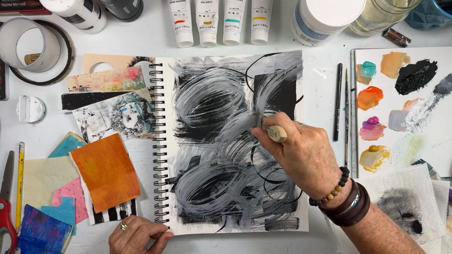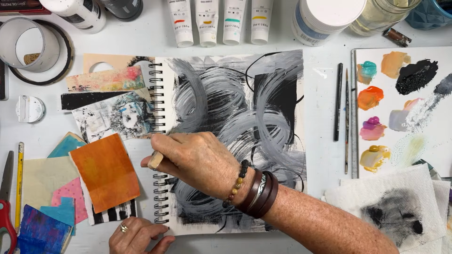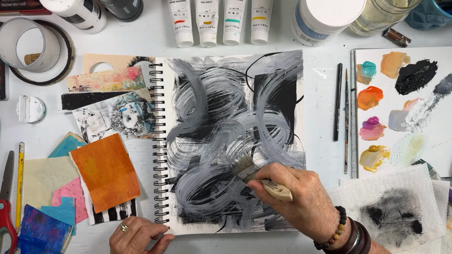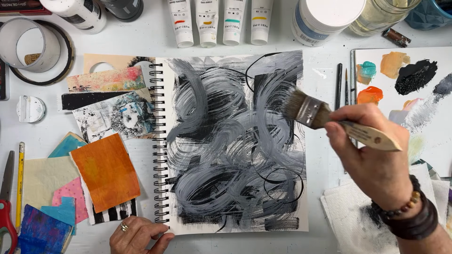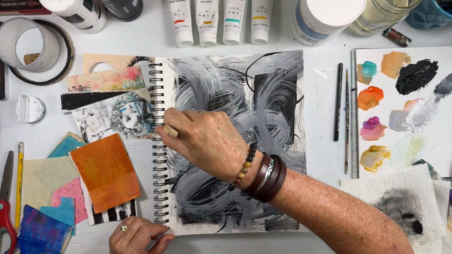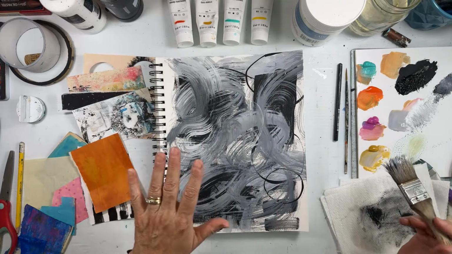And going off the page and just letting the art tool sort of direct. So these are what you would call organic shapes or lines. And that really covers that.